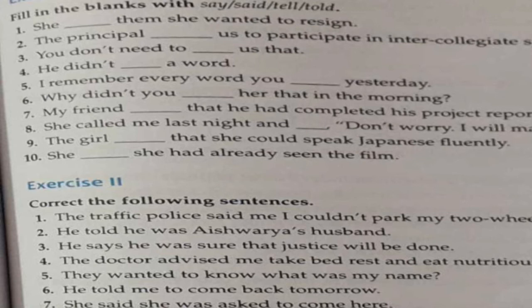Then the next one, he says he was sure that justice will be done. So he said that he was sure that justice would be done. Instead of he says, you have to change it as he said that. Instead of will, write would be done.